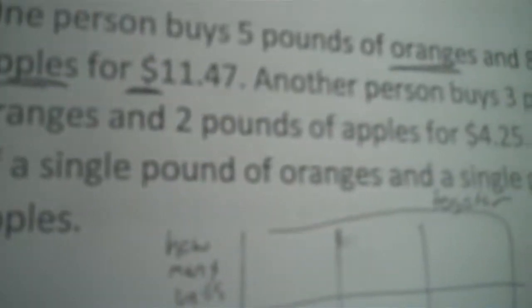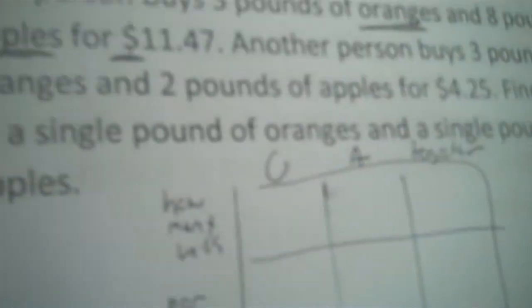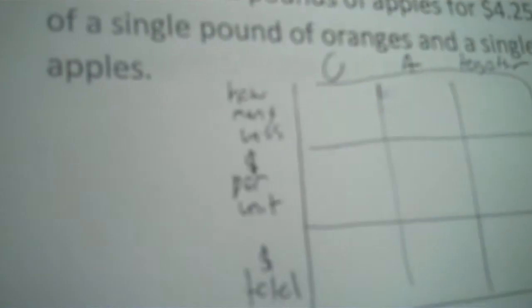It's cost, so if we get decimals, it's fine. Okay? So that's 3 units. Don't make the box ginormous. Okay, so you got together, how many units, per unit, and total. So you got oranges and apples. So you got dollars total and dollars per unit.